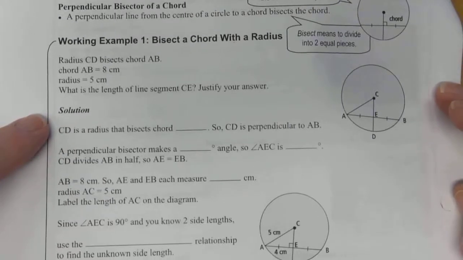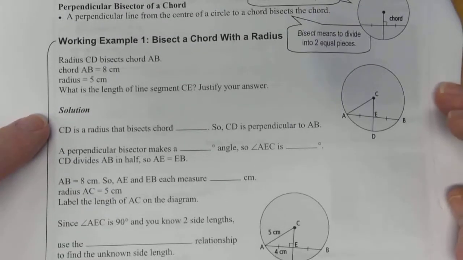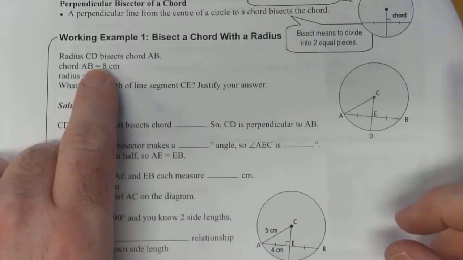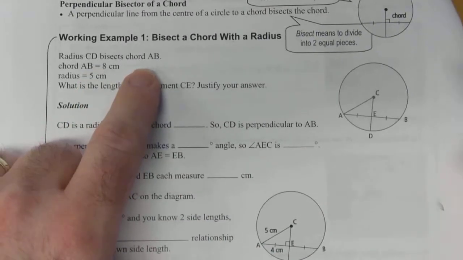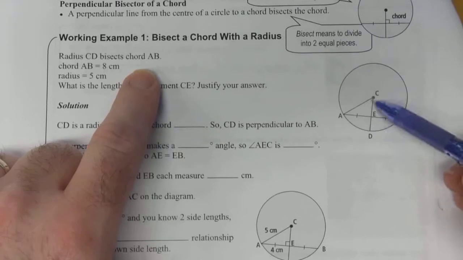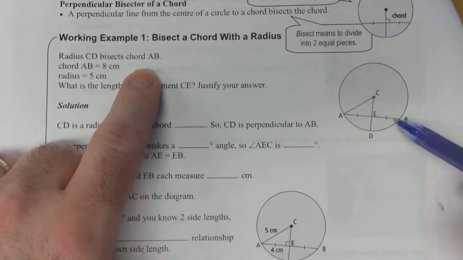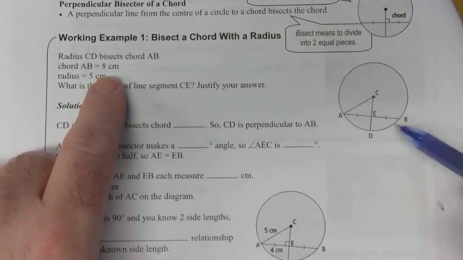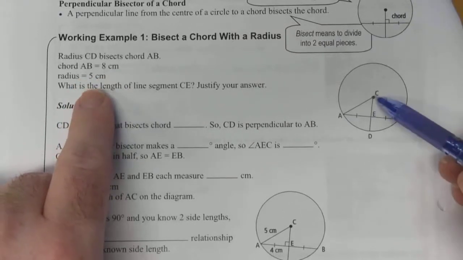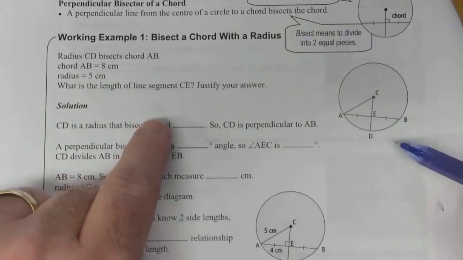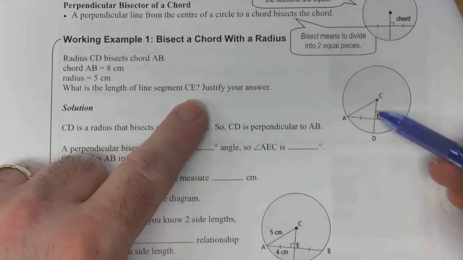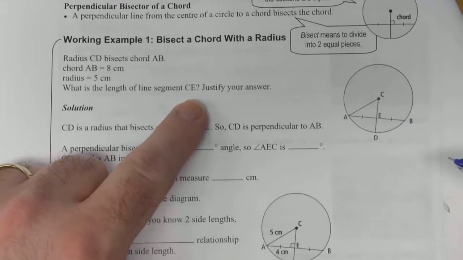Example 1: bisect a chord with a radius. Radius CD bisects chord AB. AB itself is 8 centimeters, and the radius is 5 centimeters. So the question is, what is the length of the line segment CE? And then we need to justify our answer.